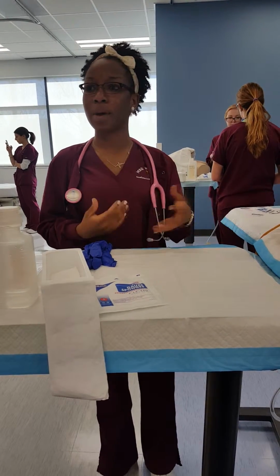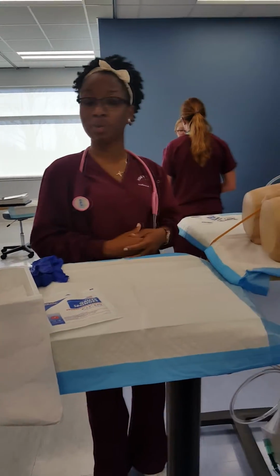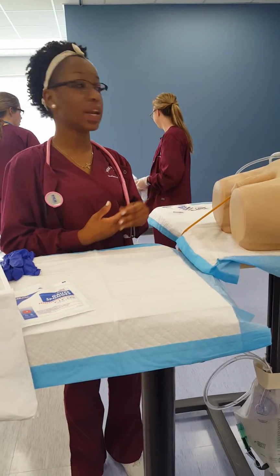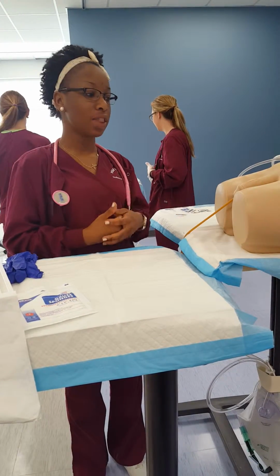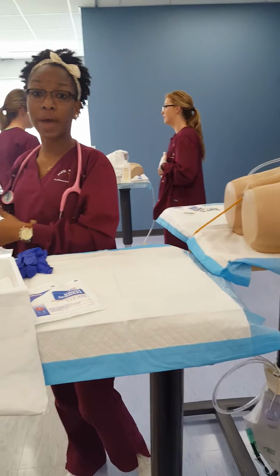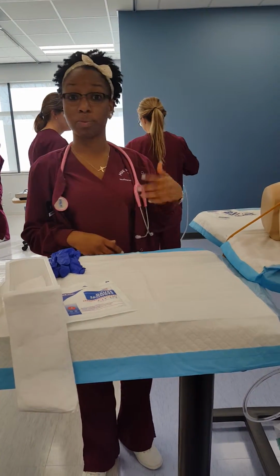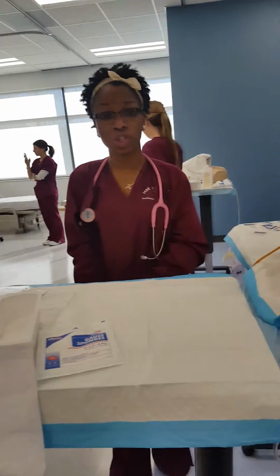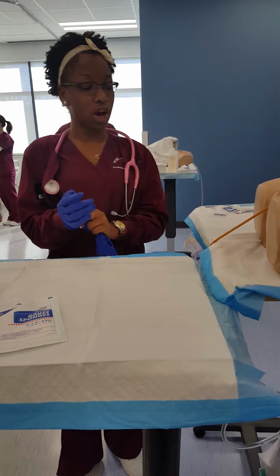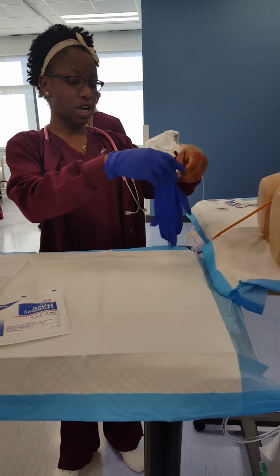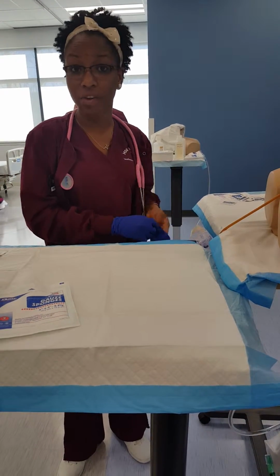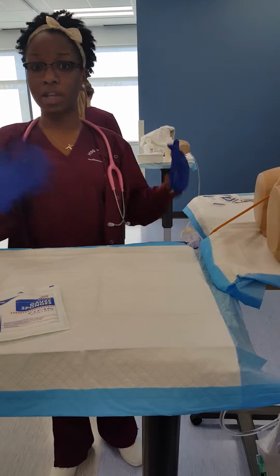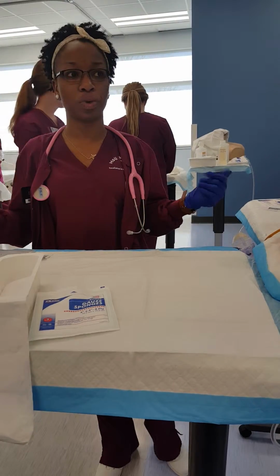So now I'm going to go to my patient's bedside, introduce myself, and ask for the name and date of birth, and also any allergies. Then I'm going to perform hand hygiene, provide privacy, perform hand hygiene again, and put on my gloves. I'm going to tell my patient what I'm going to do, which is to irrigate his catheter and his bladder, just to take away any clot or obstruction that might have occluded the catheter and caused the urinary retention.